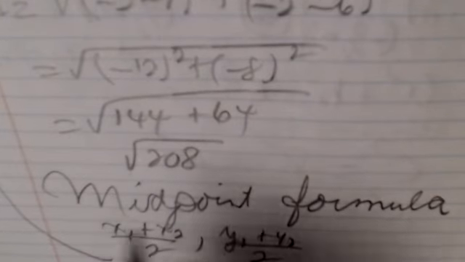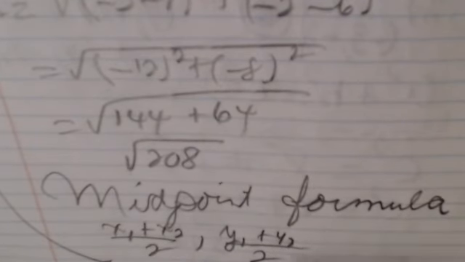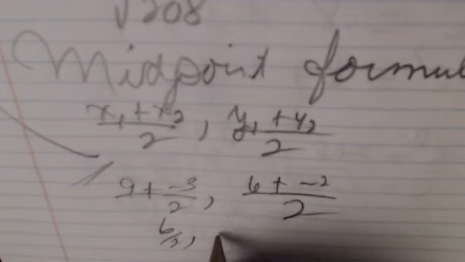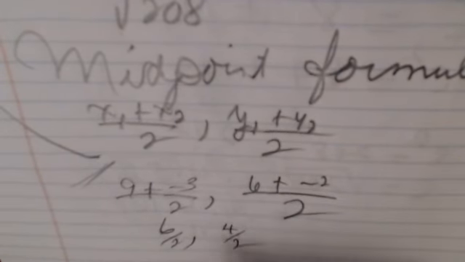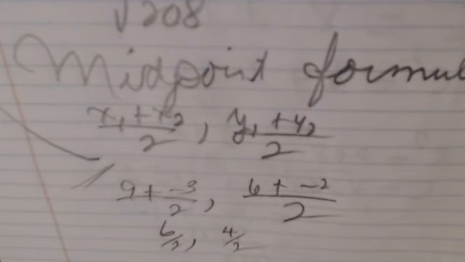Well, let's use these same points that I just had up here. I want to find the midpoint of that. So it'd be (9 plus -3) over 2, and it'd be (6 plus -2) over 2. So this would give me 9 minus 3 is 6 divided by 2, and this is going to give me 4 divided by 2. So the midpoint of this thing would be (3, 2). Agree? And it's that simple. Don't make it complicated, okay? The midpoint, you simply add them and you take half of it.